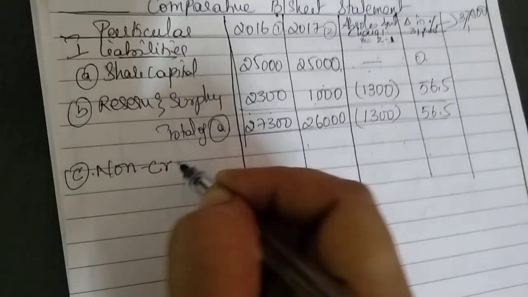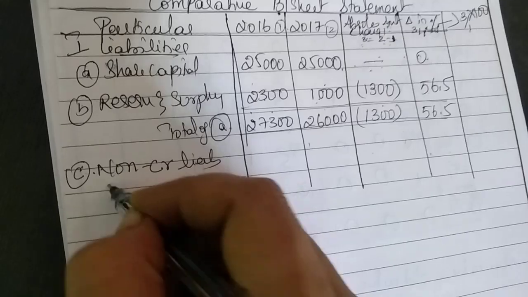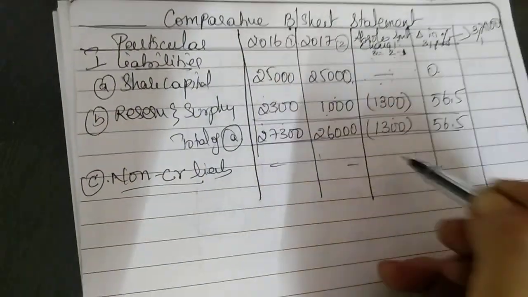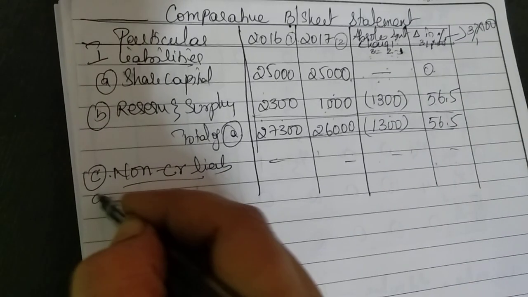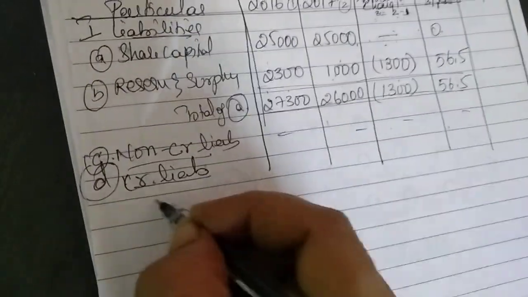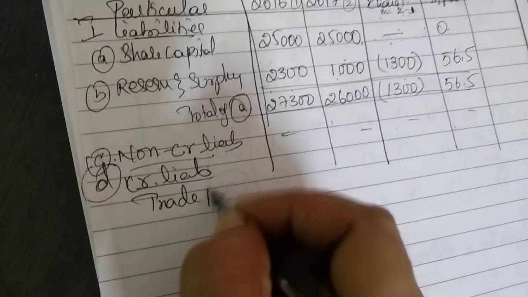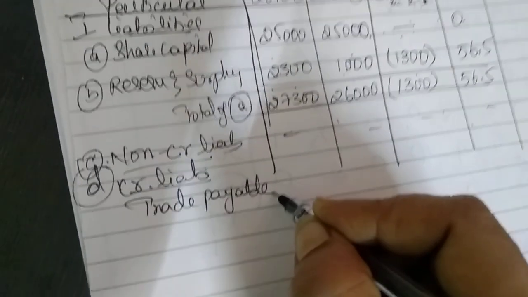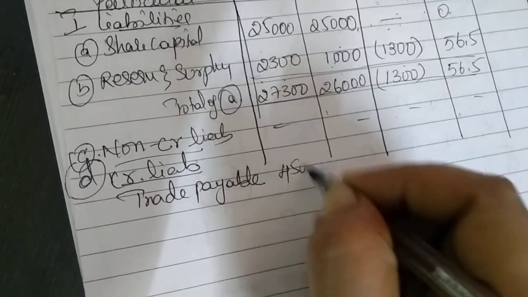Now coming down to the next bit, that is our C, which is non-current. Non-current in the sense long-term liability. But here he didn't give me the long-term liability, so I'm just leaving this part. Now coming down to the next part, that is current liability, and in the current liability he gave me the trade payables, which is 4,500, and here he gave me 7,000.